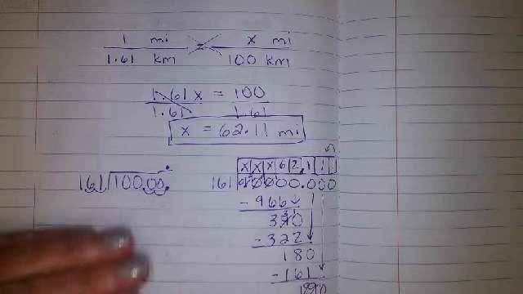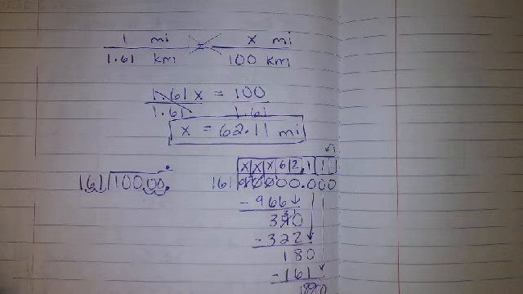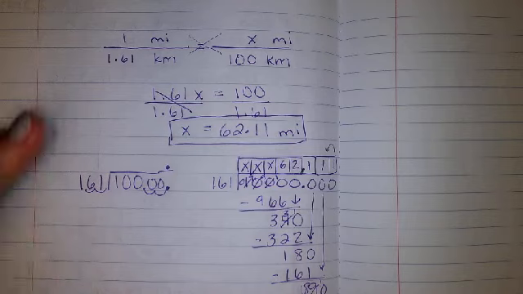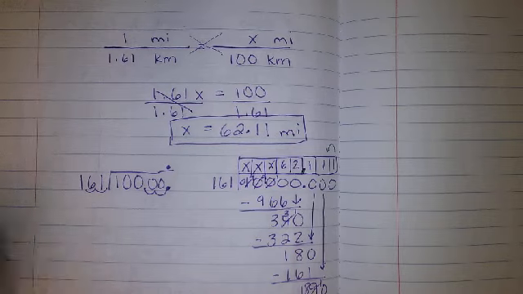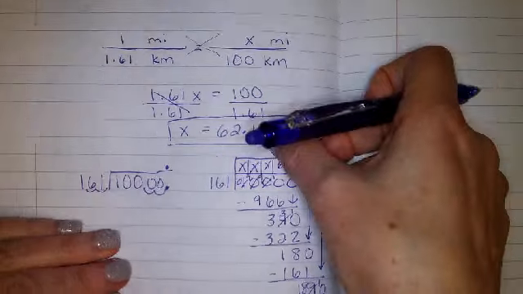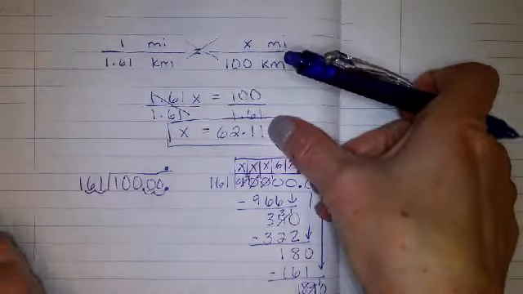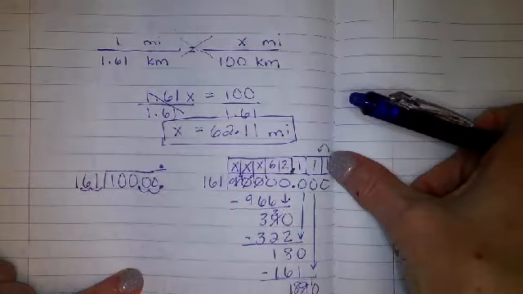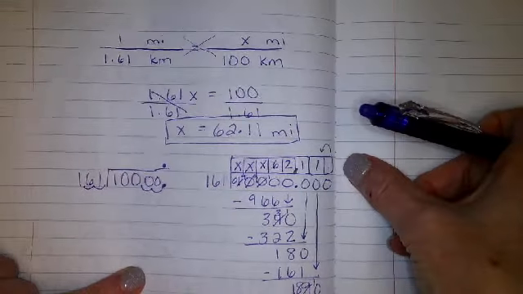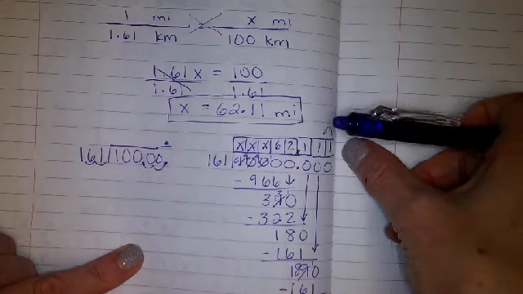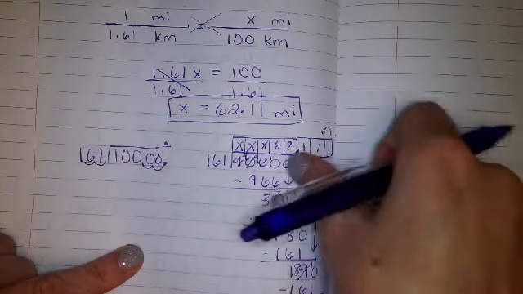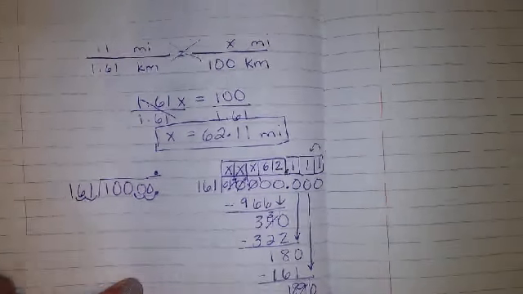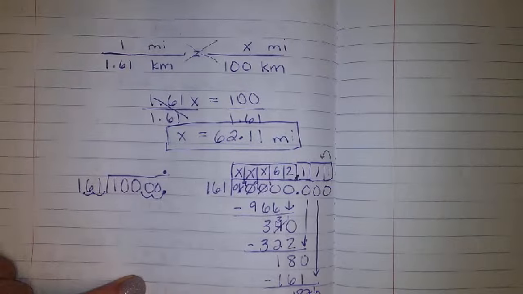Alrighty. And be careful. Make sure that the problem will tell you where to round to. Okay? So I could have rounded just to 62 miles. I could have rounded to the tenth place, which would have been 62.1 miles, or 62 and 1/10. I could have rounded to the hundredth place, which is what I did. I could have even rounded to the thousandth place, and it looks to me like it would have been another 1.